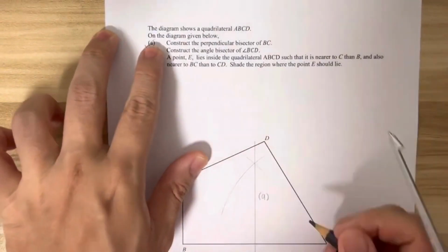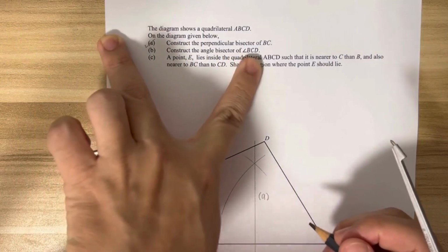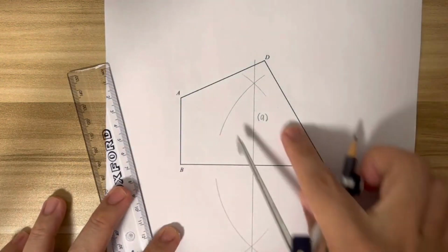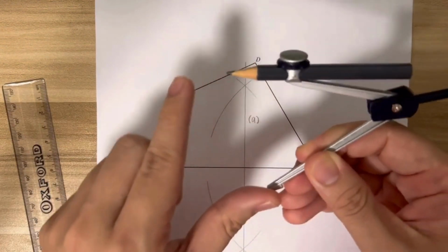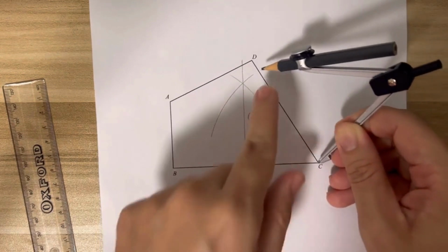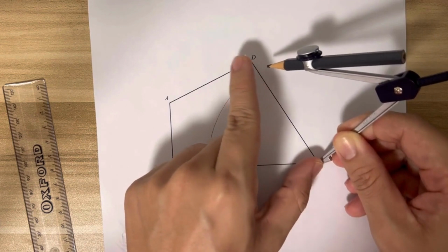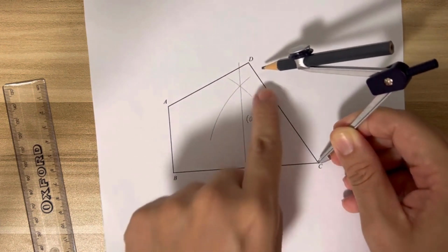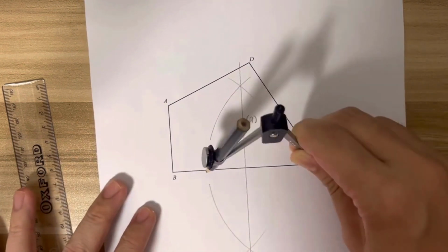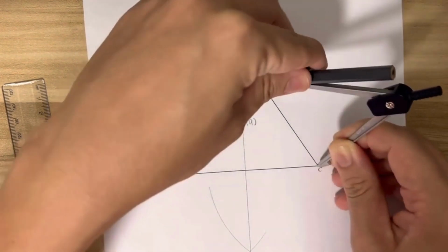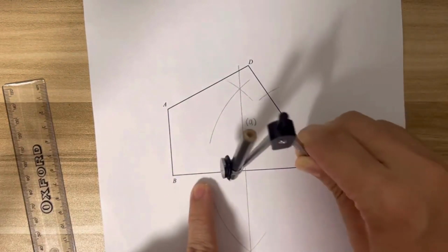So part A done. Part B, construct the angle bisector of angle BCD. BCD, it is this angle. So at the angle, we are going to place the pointed tip here, and make sure that the distance from the pointed tip to the pencil is able to cut the lines that make the angle. So in this case, it's CD and CB. I'm going to just adjust. I'm going to cut 1 point here and 1 point here.